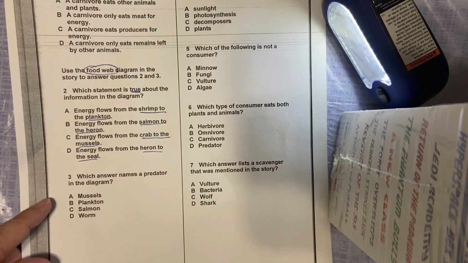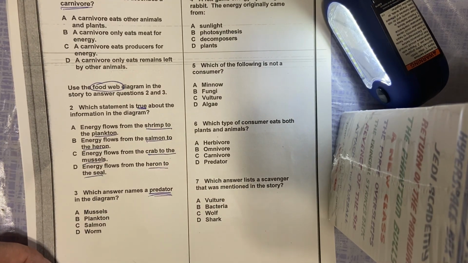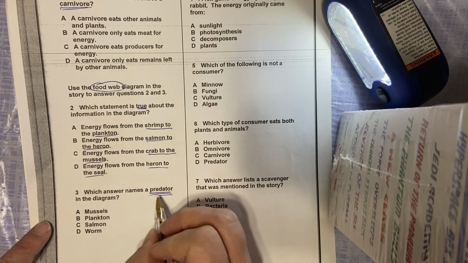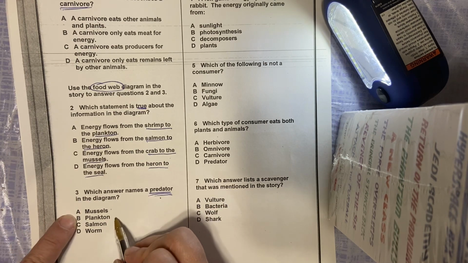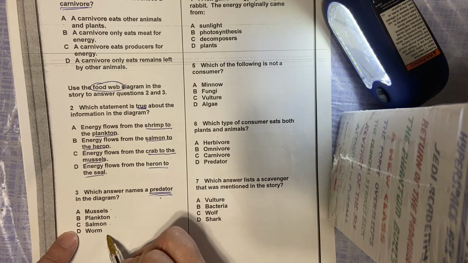Number 3, which answer names a predator in the diagram? Okay, you have to go back. You have to remember what the definition of a predator is, which you have highlighted. Which one of these is a predator? A, mussels, B, plankton, C, salmon, or D, a worm?